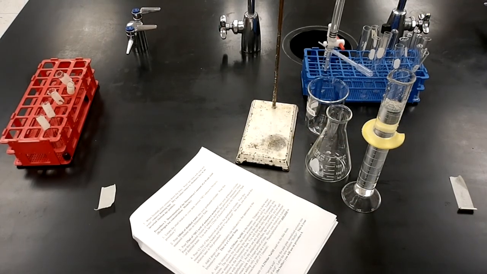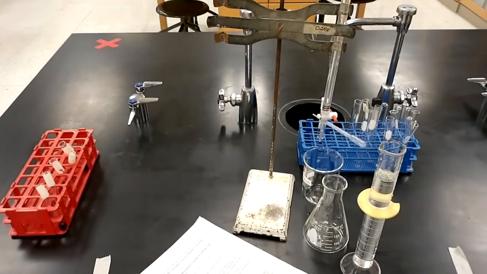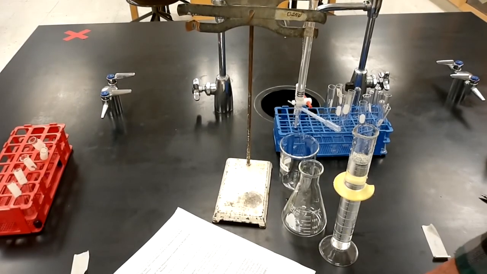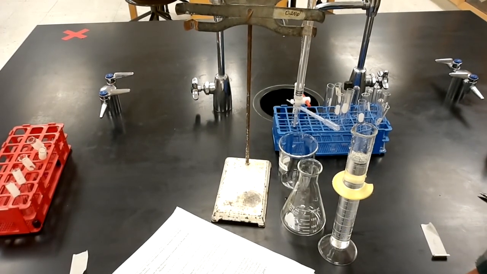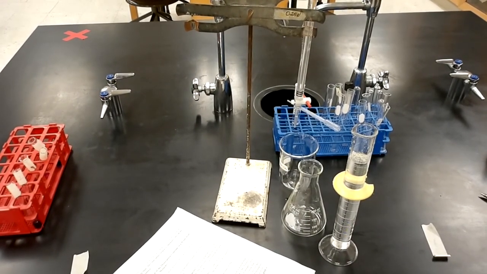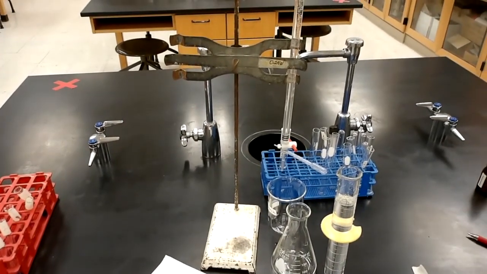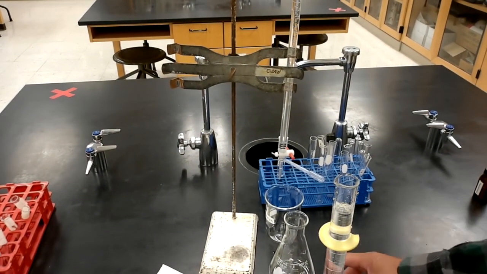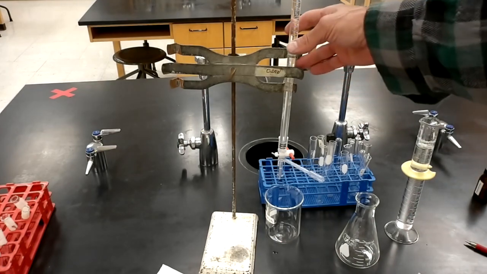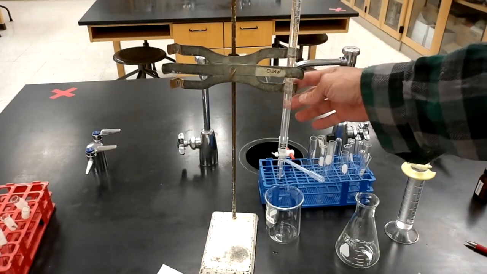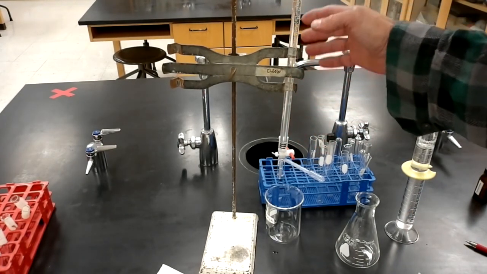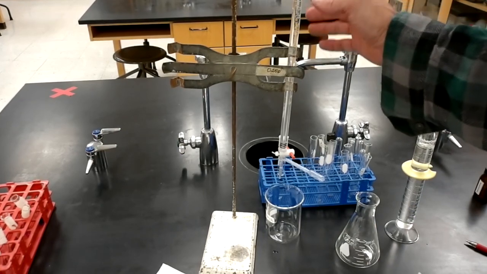All right, what we're going to look at now is procedure 3. This is basically determining the hydrogen ion concentration in an acid. Now what we're going to use is this device right here. This is a burette. It's just a fairly accurate way to measure volumes.